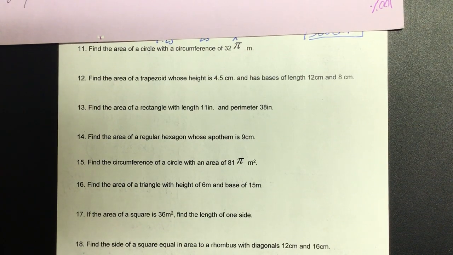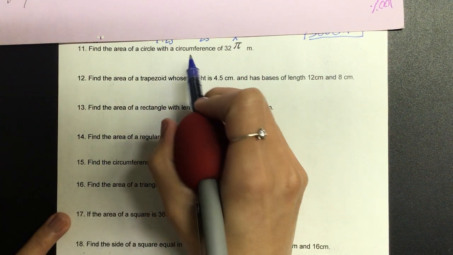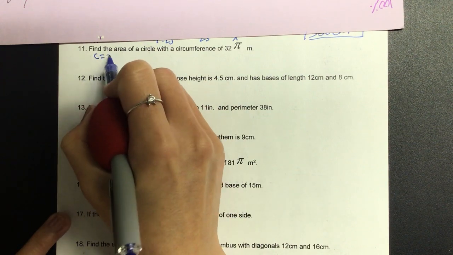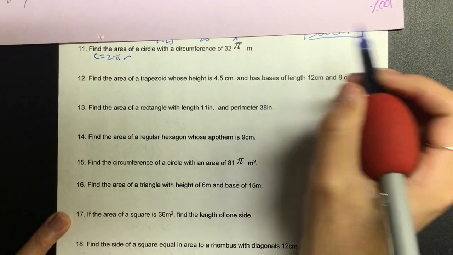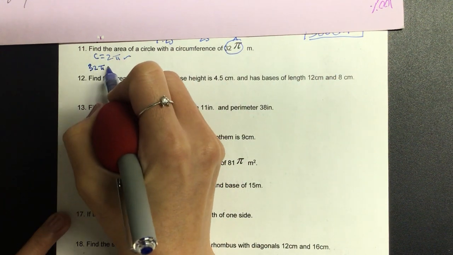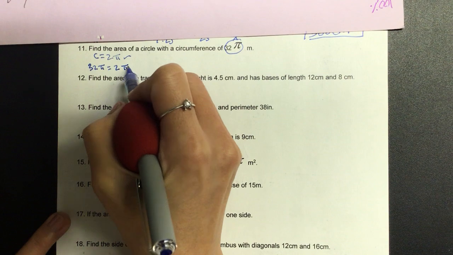Find the area of the circle with the circumference of 32 pi. Okay, so since circumference is given, that's the first thing that I have to do. So we know our circumference is 2 pi r. And that is our circumference, so plug it in for that. I don't know why there's not enough room over here.